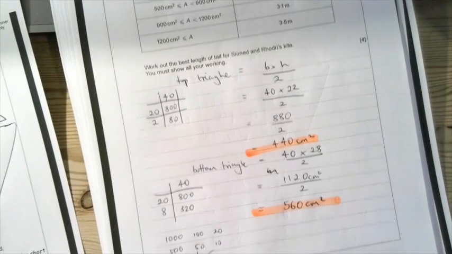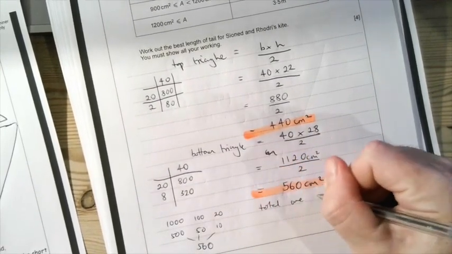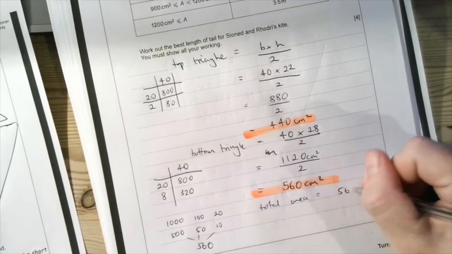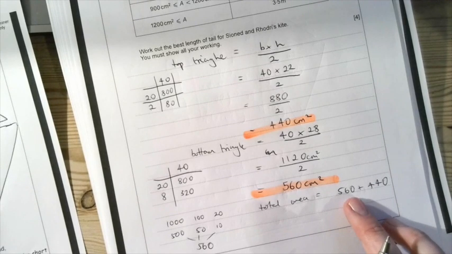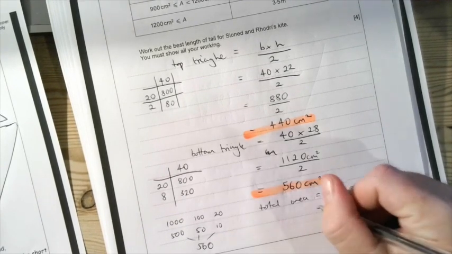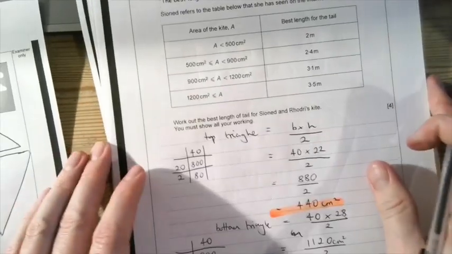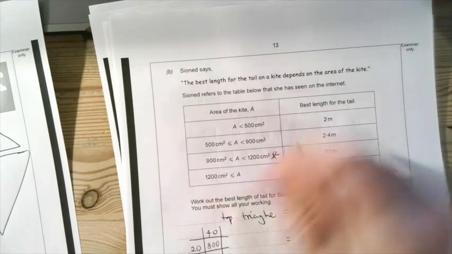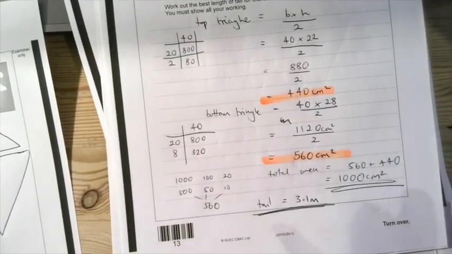So what is my total area? Well, you add them together. Total area equals 560 add 440. If I add the 40 on, I get to 600, and then add the 400 onto that, I get 1,000 centimetres squared. So which one does that fit in? That fits in this category here between 900 and 1,200. So the tail equals 3.1 metres. Always make sure that you've actually answered the question that they've asked, which I have done there, okay?